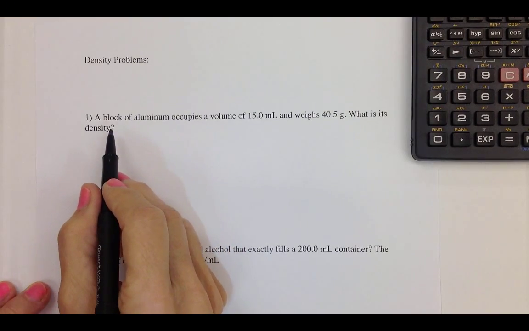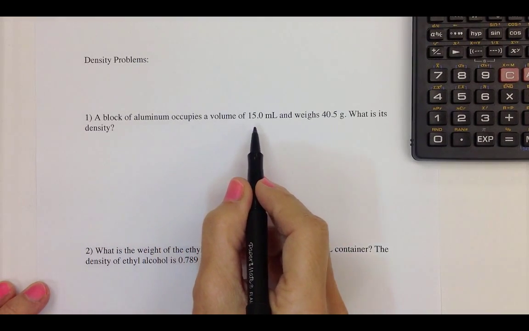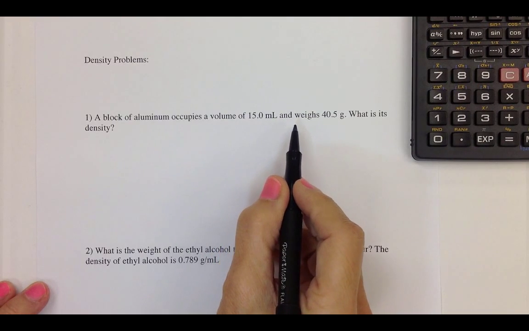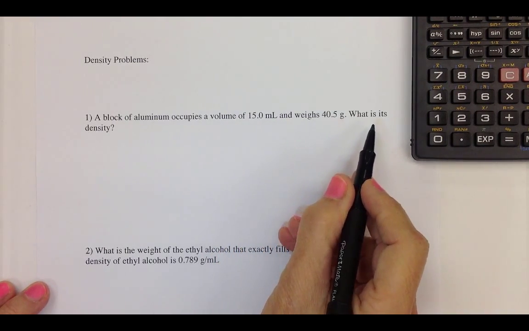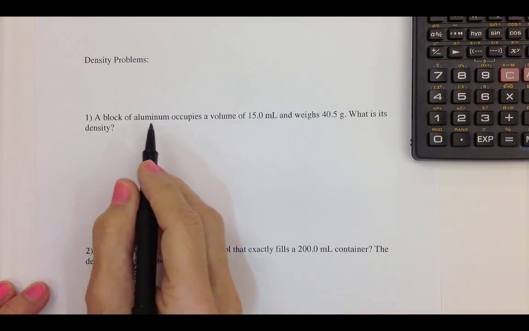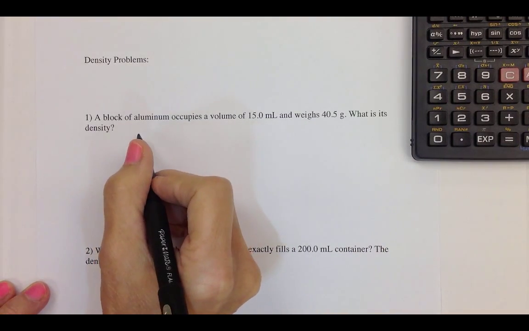It is now time to solve some density problems. Let's go. A block of aluminum occupies a volume of 15.0 milliliters and weighs 40.5 grams. What is its density? Let's write down the variables first.